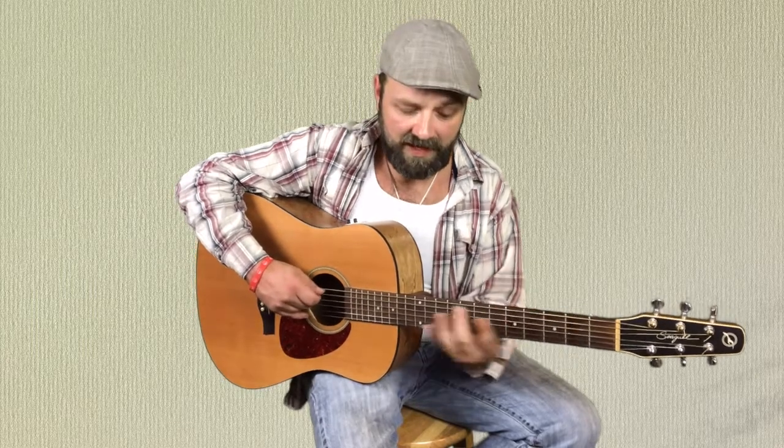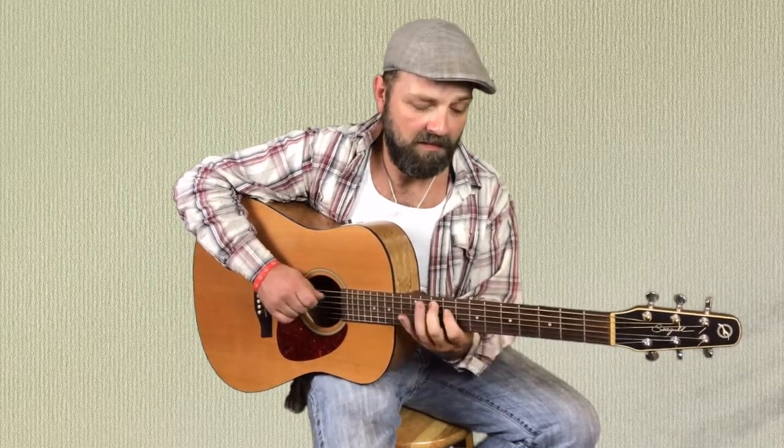Now, if it works on this G, we know from our other octave lessons that we have a G up here on the 10th fret of the 5th string. The same pattern's going to work there, right? Third fret, 6th string, 10th fret, 5th string, 5th fret, 4th string.